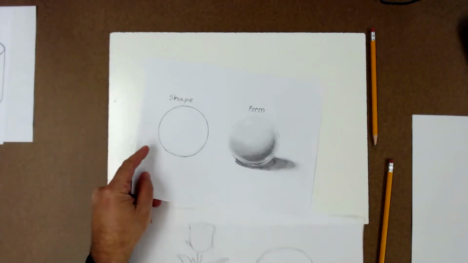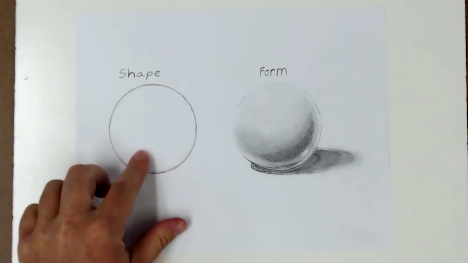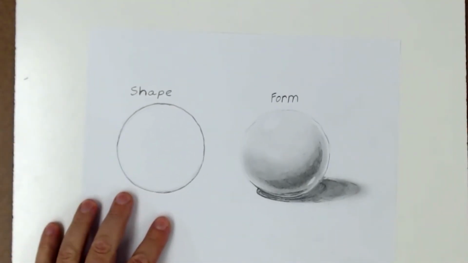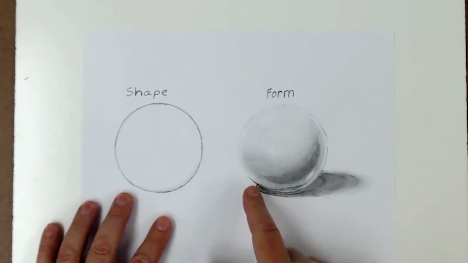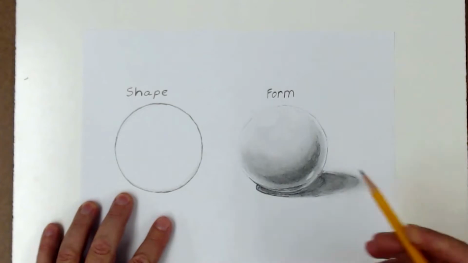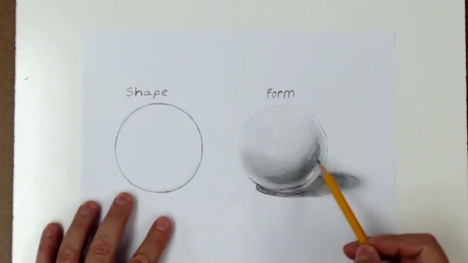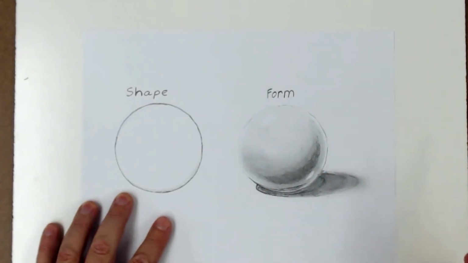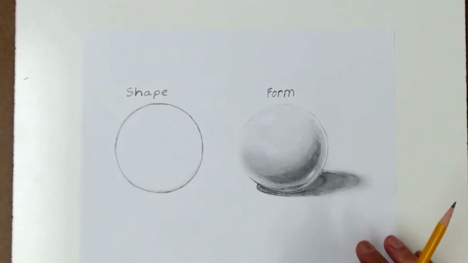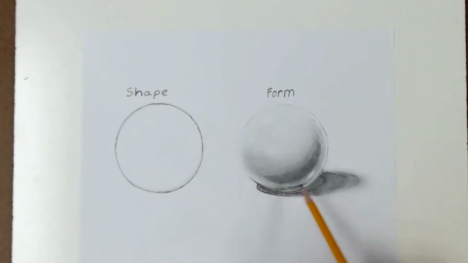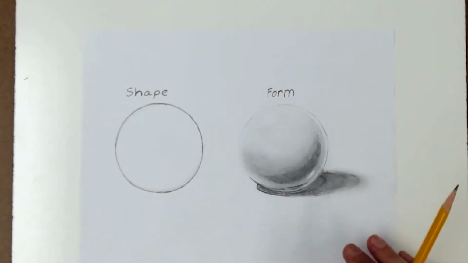So this is a shape, right? So that is a circle. And then when you add light to it, that's when you get a form, really. So form is created by light and shadow. If you are in a cave and there is no light, you will have no forms. They'll be there. You might bump into them, but you won't see them, right? You only get form from value.